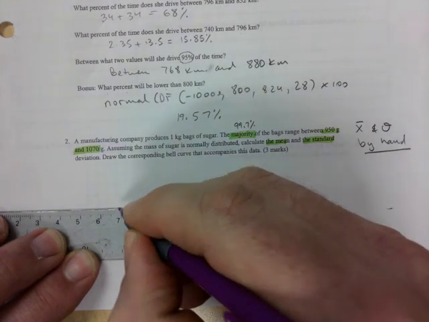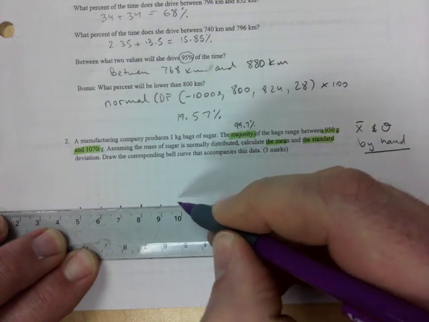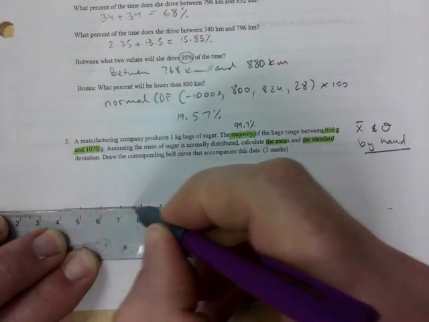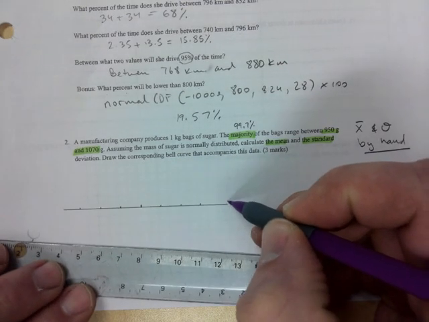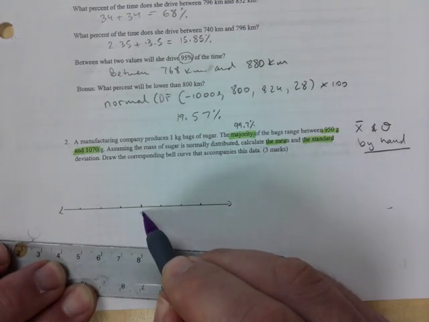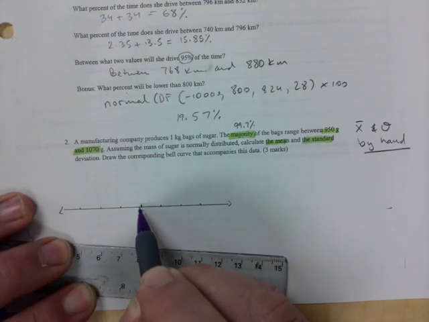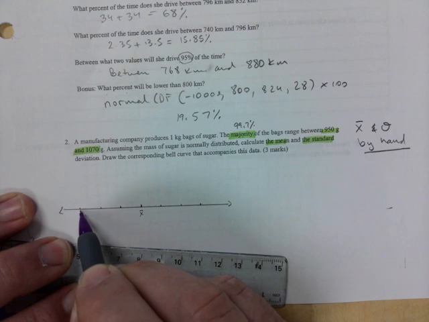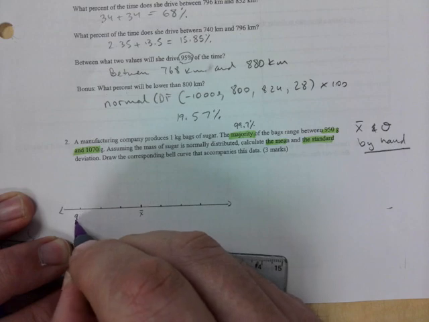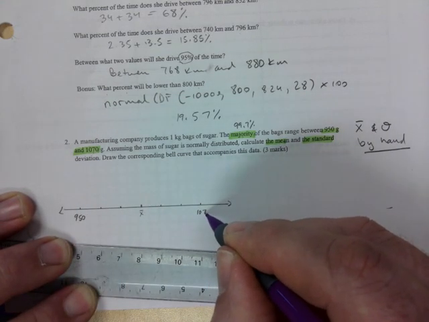If this is my mean, I'm going to go 1, 2, 3 to the left, 1, 2, 3 to the right, and I'm going to draw my line. You should know, right, if this is my average here, if it talks about 99.7, it's basically telling me that the lower value, which is 950, goes right here, and the upper value, the 1070, goes right here.